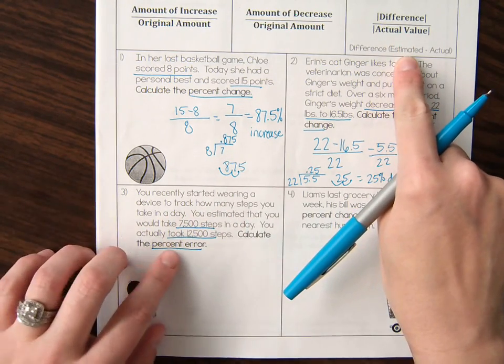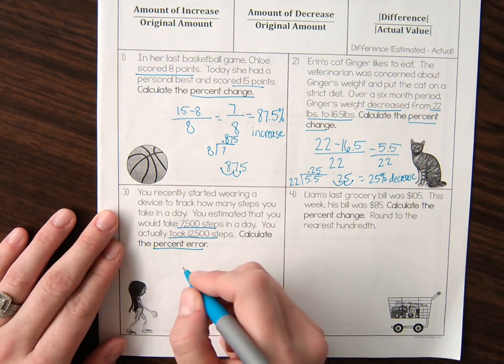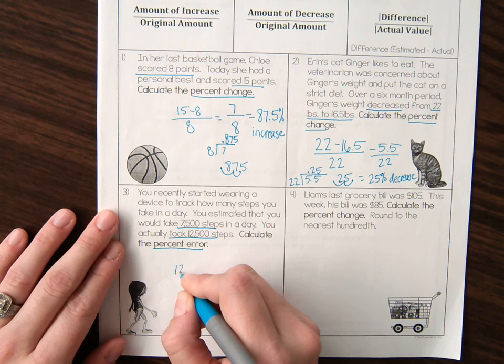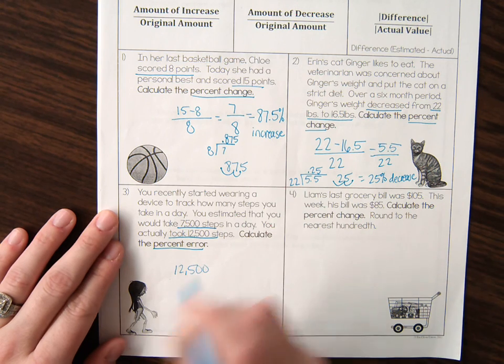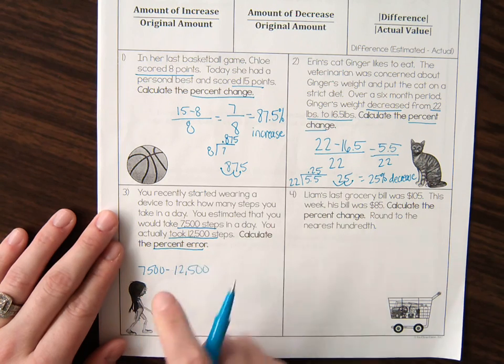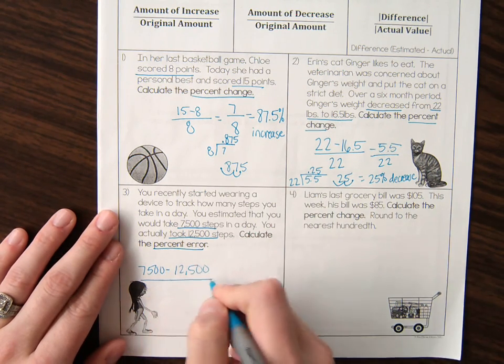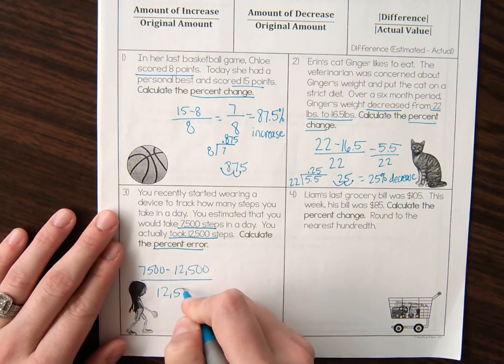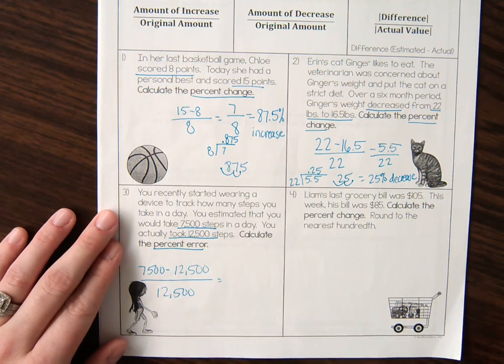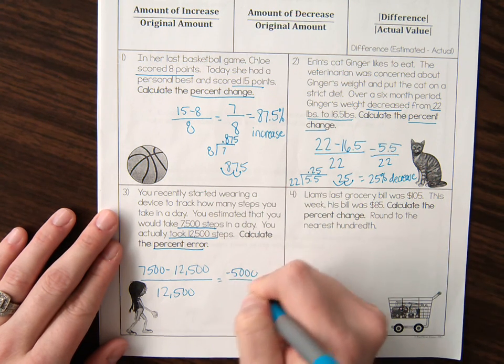So we need to subtract the actual from the estimated, over the actual. So 7,500 minus 12,500 is negative 5,000 over 12,500.